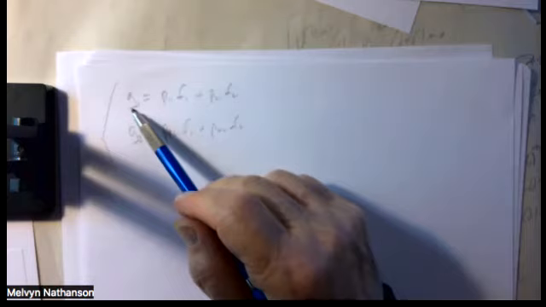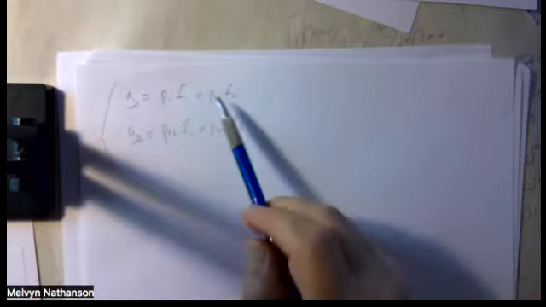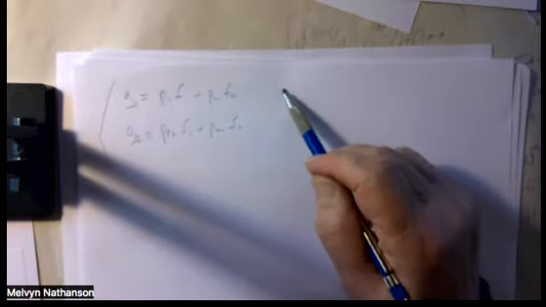So I'm writing the vectors in the basis G as linear combinations of the vectors in the basis F. I have to find these coefficients. Let's see, what does that mean? What is G1? So let me just write this down again.